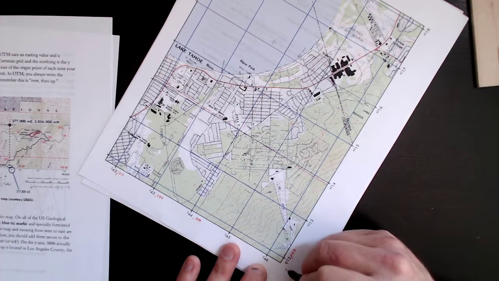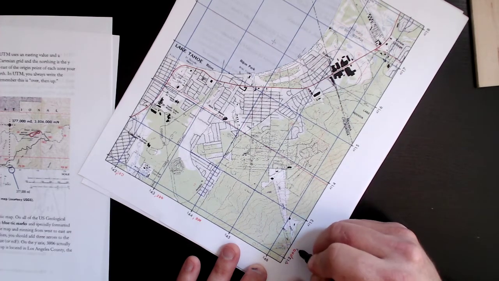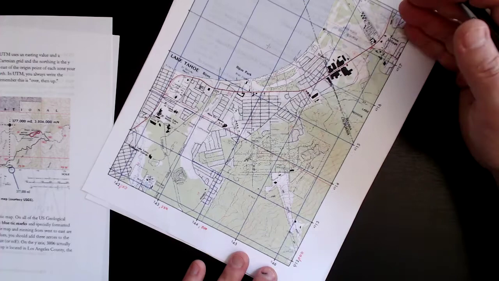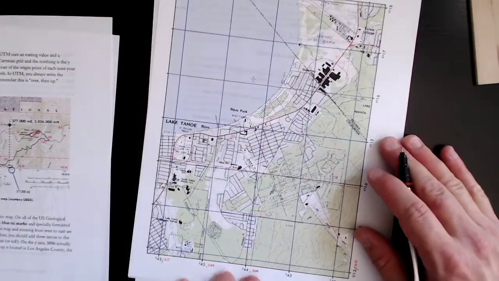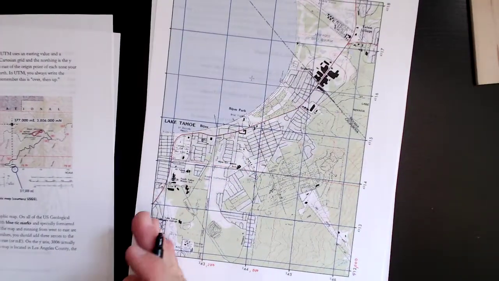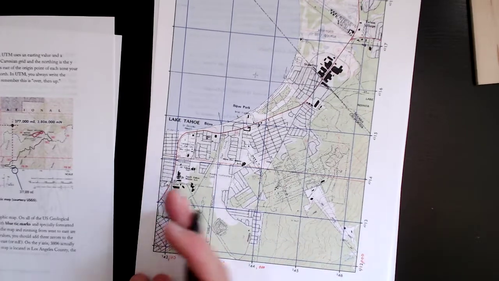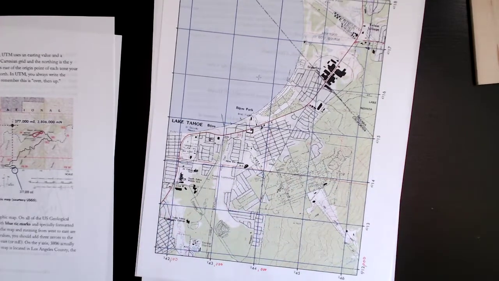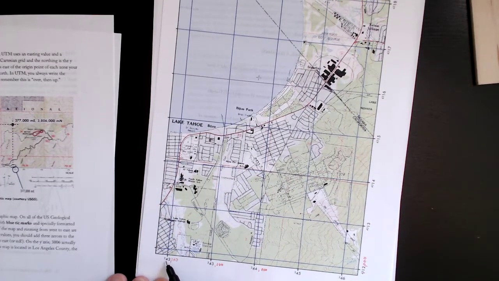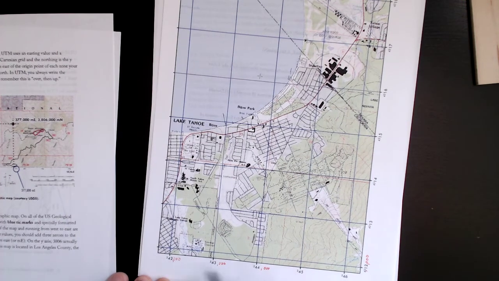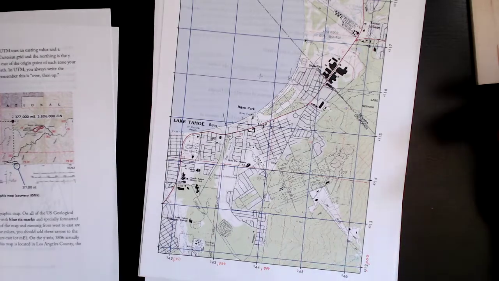All right, and so that'd be 4,312,000 meters north. North is at the top up here, and this is our easting. And you can see it's increasing in value. This is 242,000 meters east, and as we move east, it goes up, and these are at 1,000 meter increments.